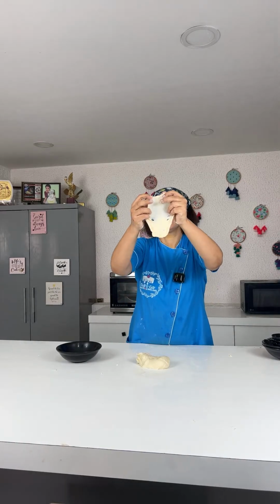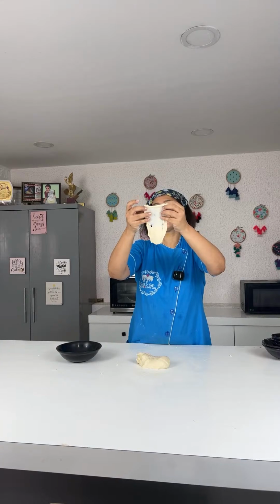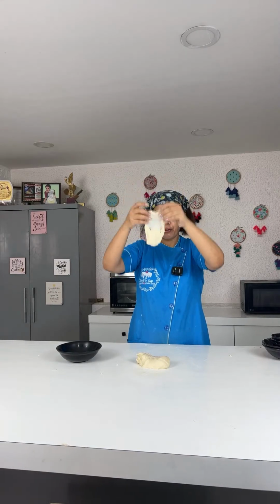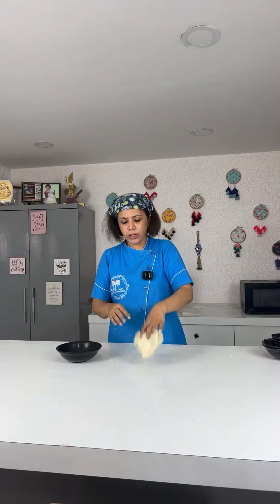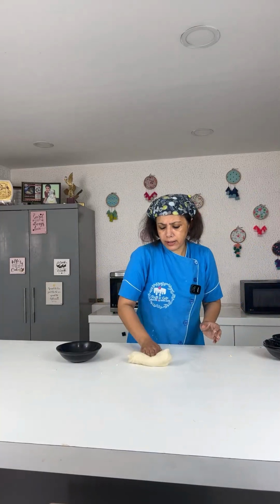No tearing. See, can you see any tearing here? If I put my fingers, you can see my fingers are visible. This is the kind of windowpane. I'm going to knead it for 2-3 minutes more, and it's done.